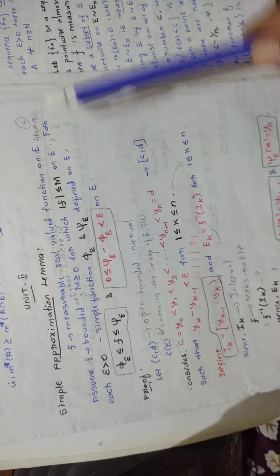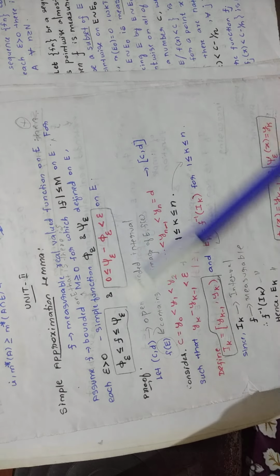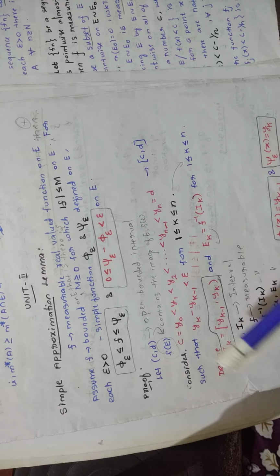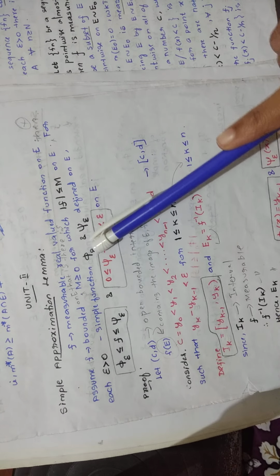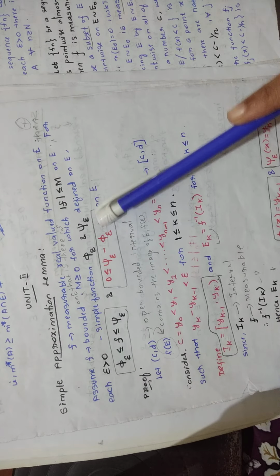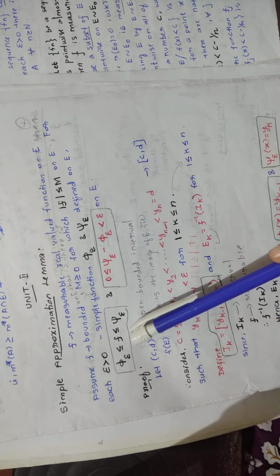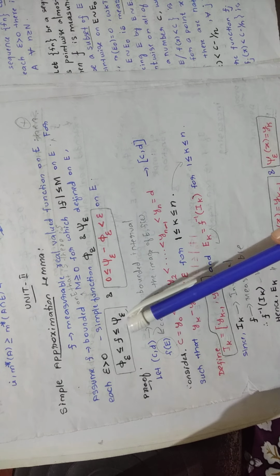Then for each epsilon greater than 0, because you are going to use epsilon, so first epsilon is greater than 0, there exist simple functions, phi epsilon and psi epsilon, defined on E, such that phi epsilon is less than or equal to f is less than or equal to psi epsilon.